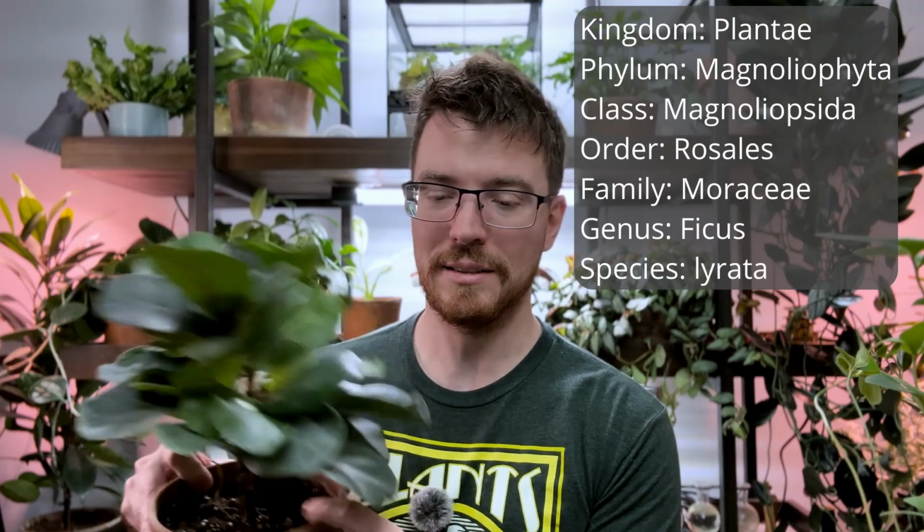And then the next step down from that is the most important one, the genus, that kind of identifies the plant, which you'll see in stores and just helps you name the plant in general. And then the last step is species. It's the most specific, smallest one, and it just tells you what specific plant you have within the genus.